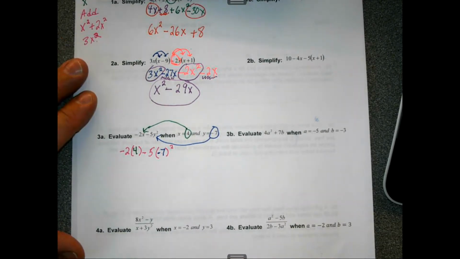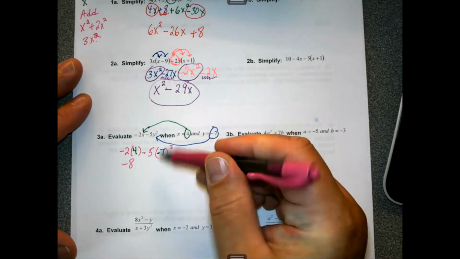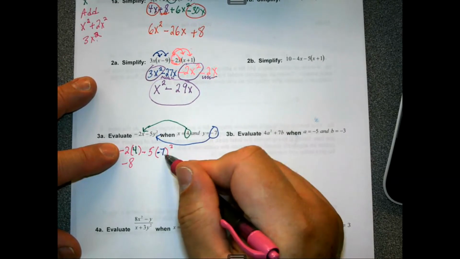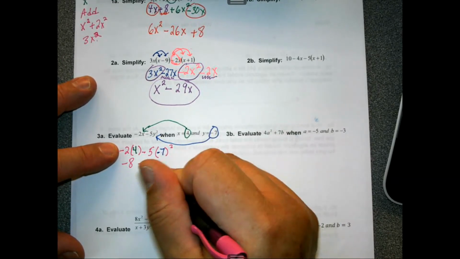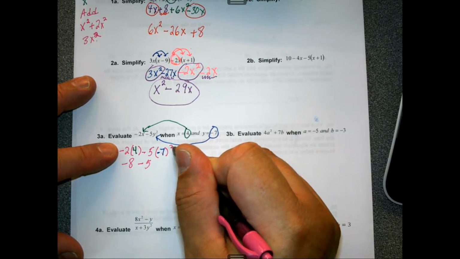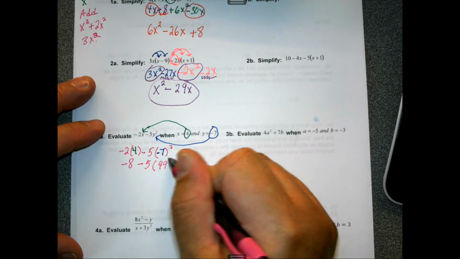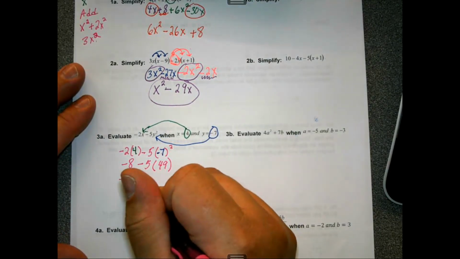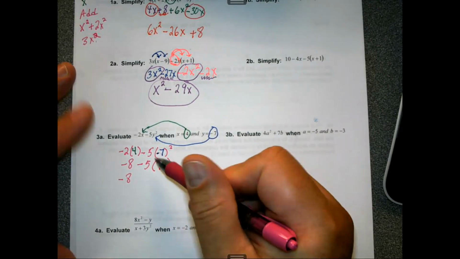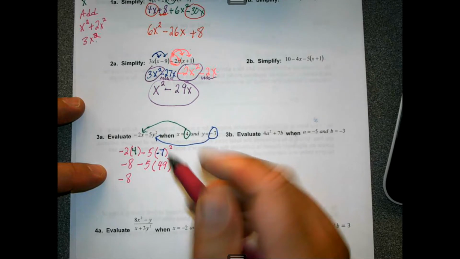Okay, negative 2 times 4 is negative 8. Let's see. I got to do exponents first, right? Negative 7 squared, or negative 7 times negative 7, 49. Negative 8, and then multiplication's next on PEMDAS. Negative 5 times 49.